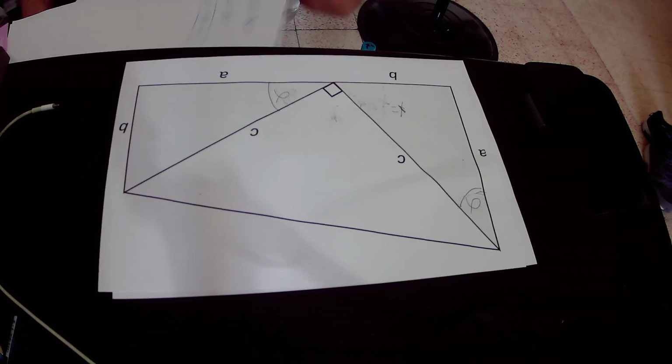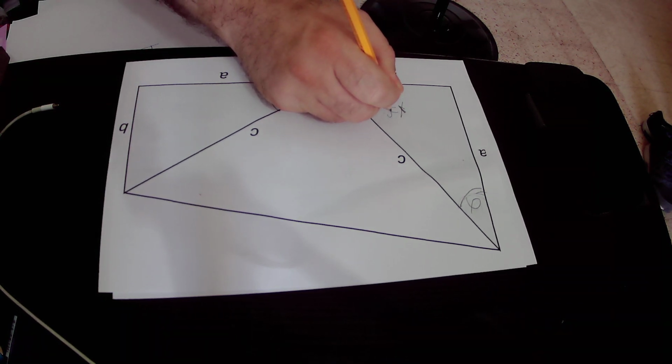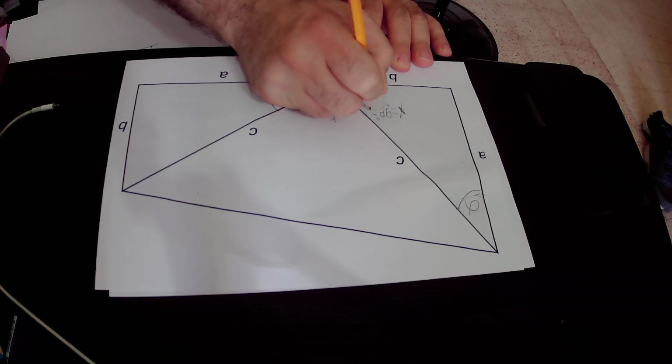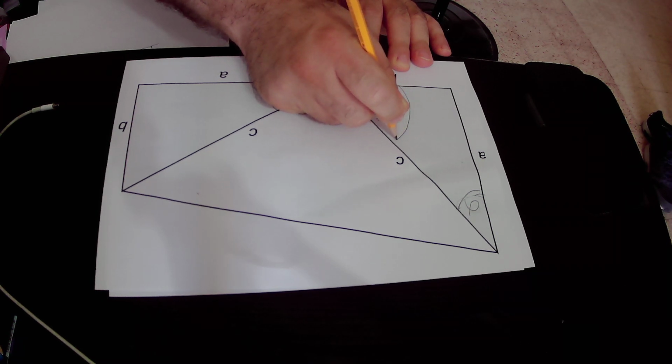So we can write here that x is equal to 90 degrees minus alpha.